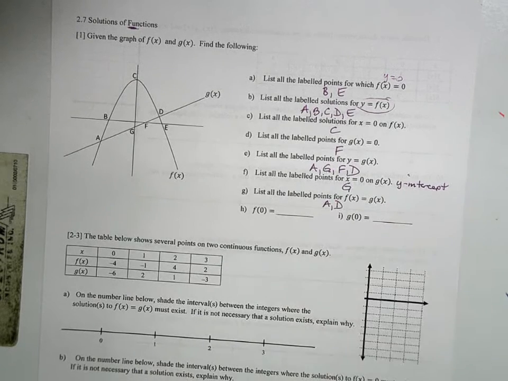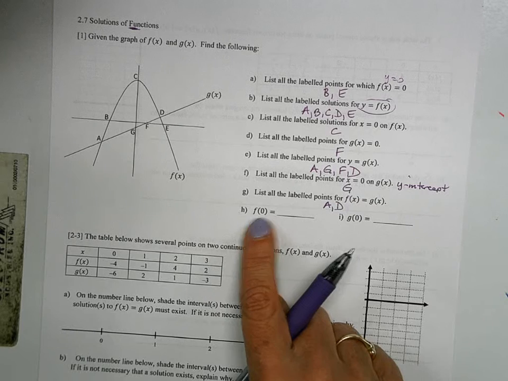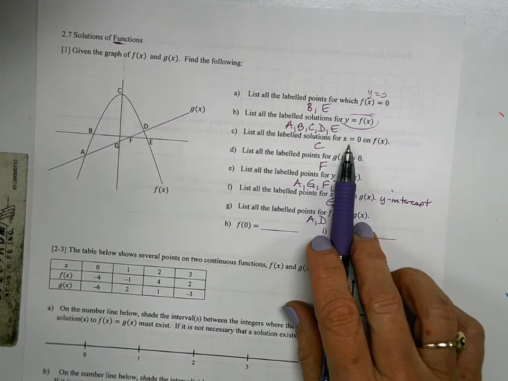Okay. Now h here, f of 0, we've actually already answered this question. It's just now being presented in a little different format. Would you say the 0 is in place of the x or is in place of the y? What usually goes right there? F of x. Okay, so this is the same as asking on the f function, when is x 0? We did that right here.